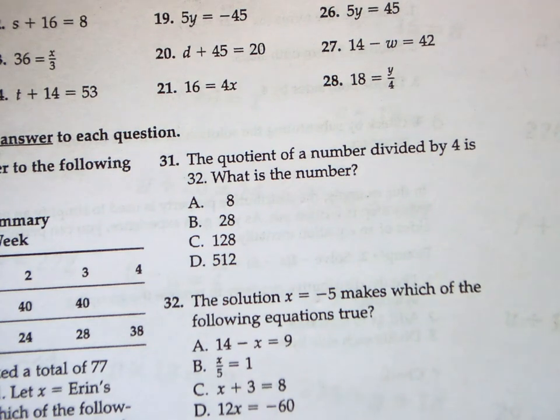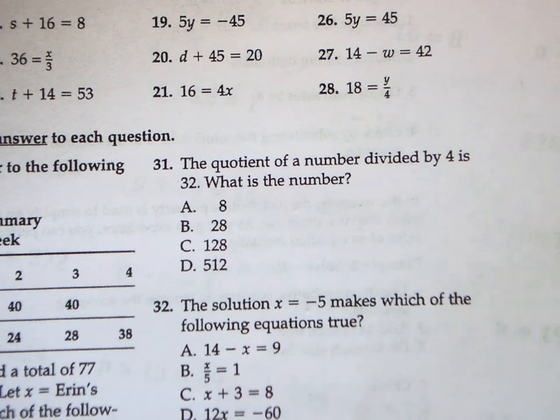Okay, we are here on number 31. You all see that? Okay, read that and see if you can get that one on your own. That means pause it. Okay, did you get it?